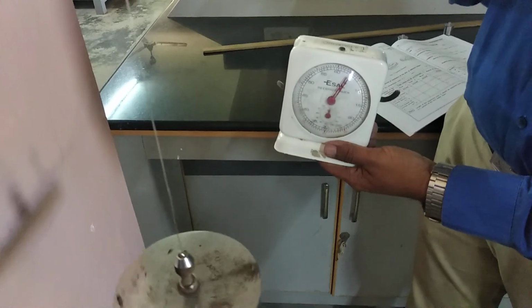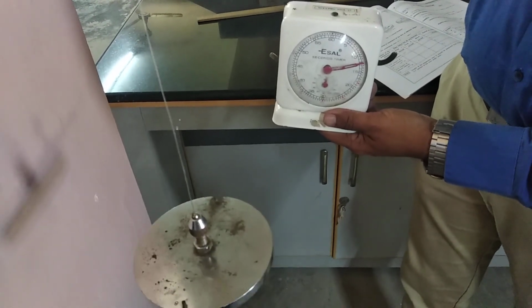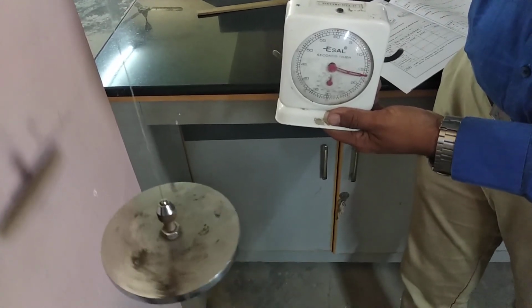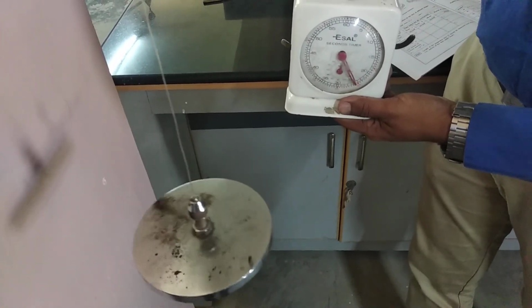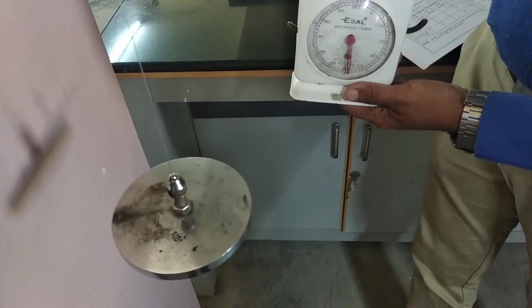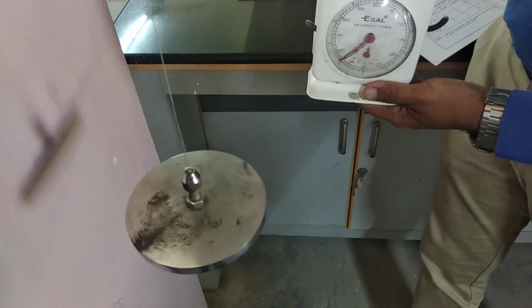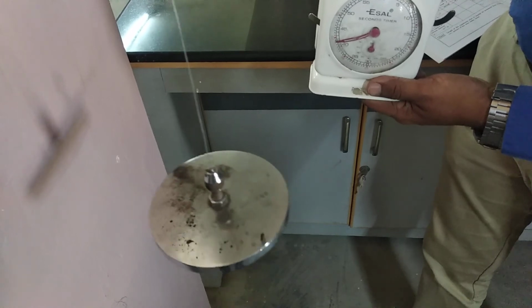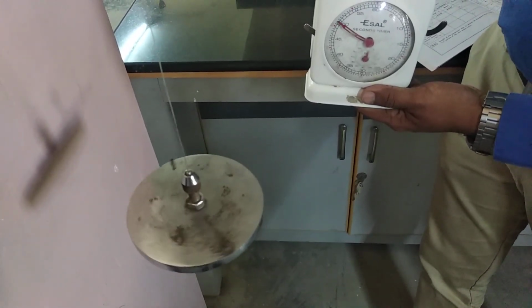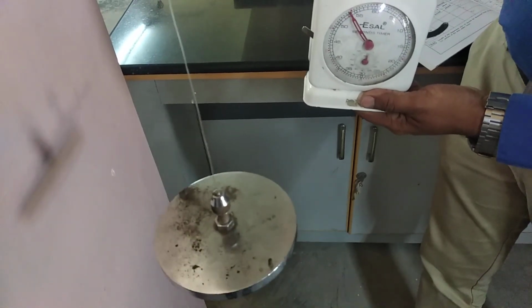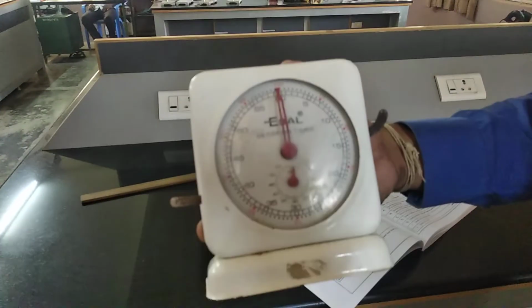So this is oscillation 1, then 2, 3, 4, 5, 6, 7, 8, 9, 10. Now we can see that it is exactly 60.